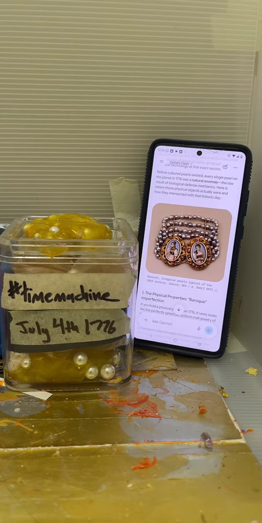Oh my gosh. All right. July 4th, 1776. Pearls. Wow. I'm tempted to try another. We'll have to attempt another time travel to see, because this is just one test, but we have to see if this is going to be something going forward that works.